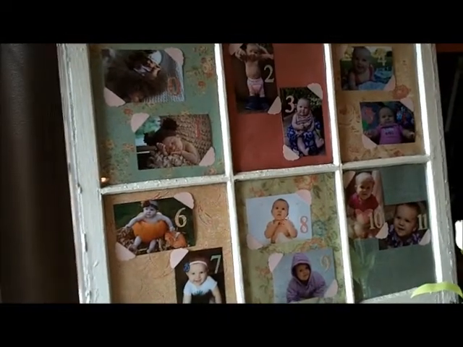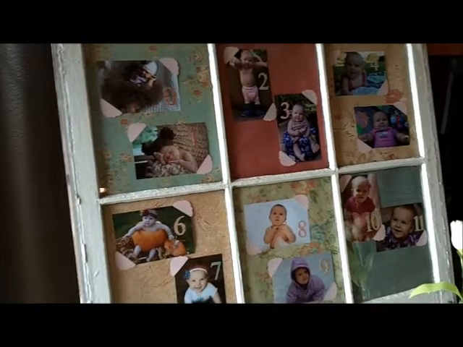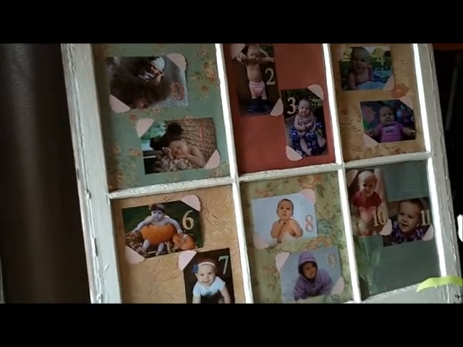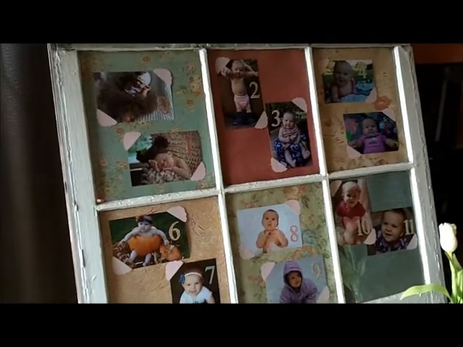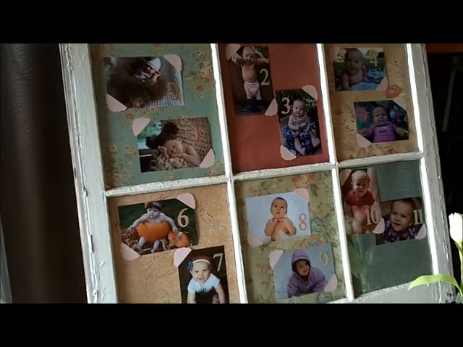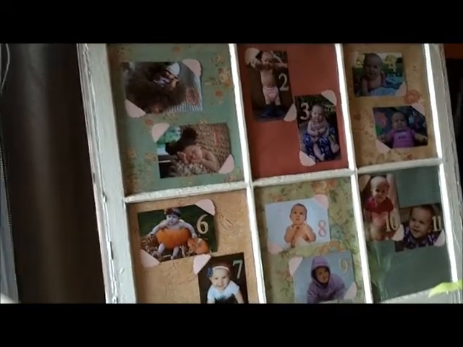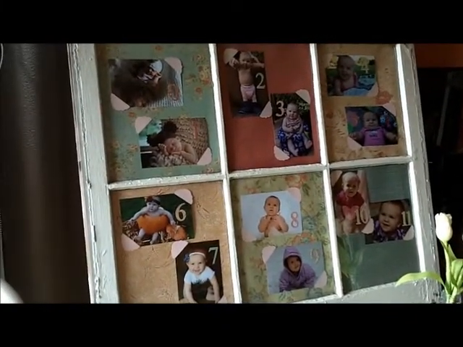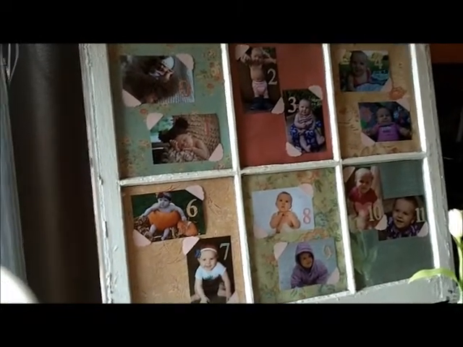Here's another easy project that I was inspired to do by Pinterest. On one of my Pinterest boards I saw an old antique window that just had craft paper in the window panes as a backdrop to the dessert table. And I decided to use it a little differently because I saw another pin that used it as a picture frame.